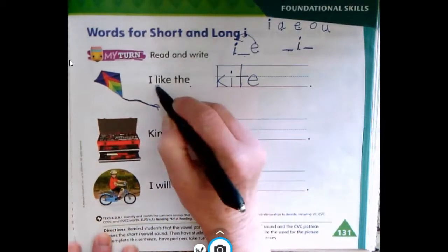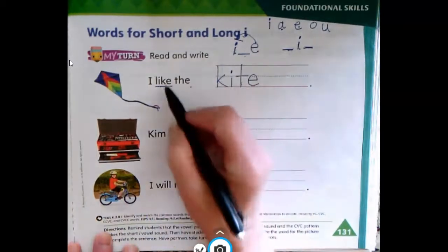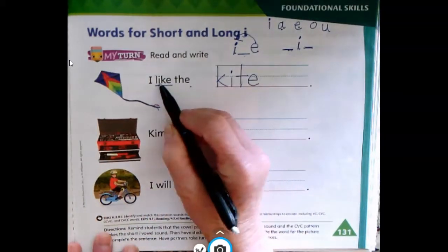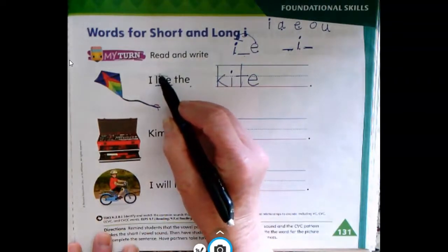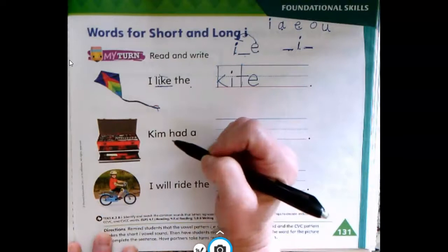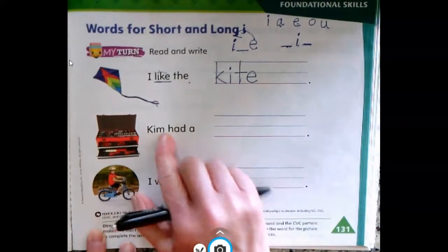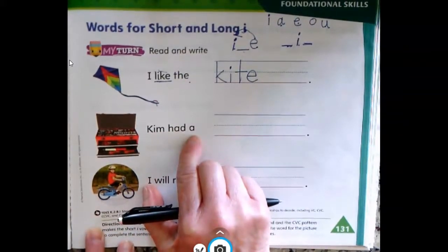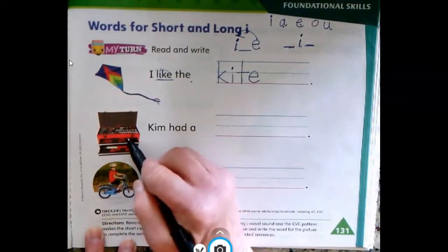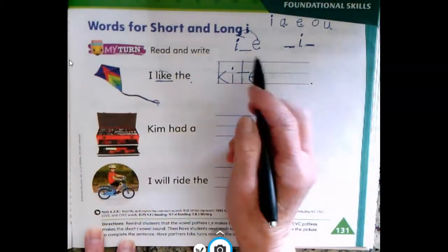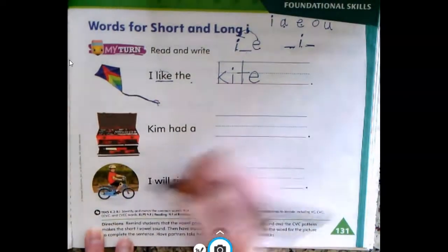Now notice the word like has the same pattern. It has an I and then a consonant E. This E makes the I say its name, like. Okay, let's read the next sentence. Kim had a... Now this is a tough picture to name using the I or the I pattern. This is called a kit. Kit.